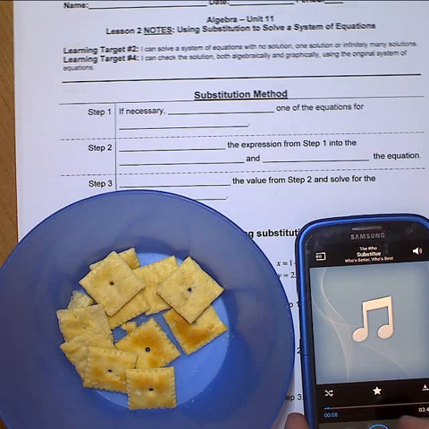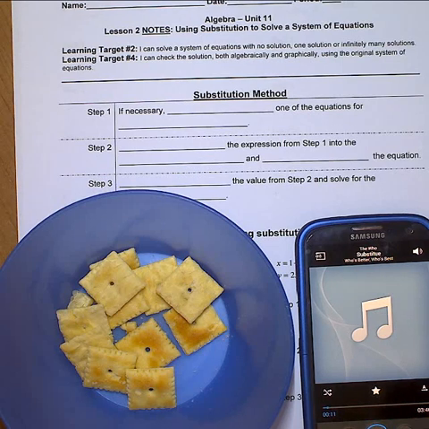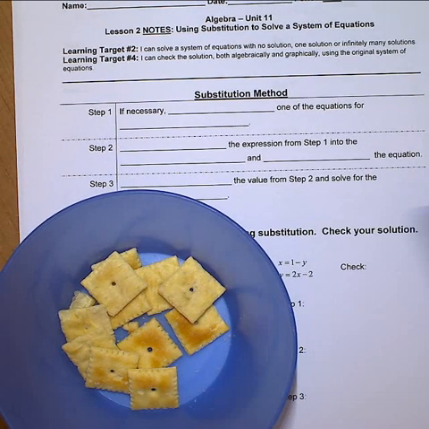So I'm playing The Who, Substitute, that song. Want to look that up? Classic rock song. I'm going to be eating Cheez-Its.